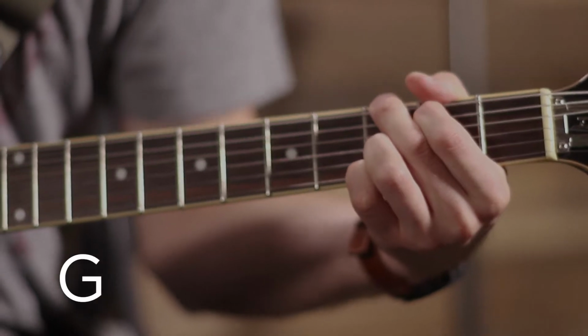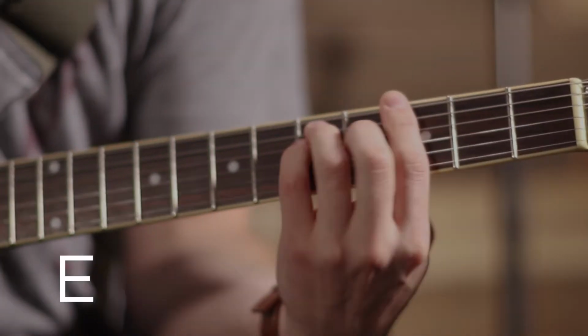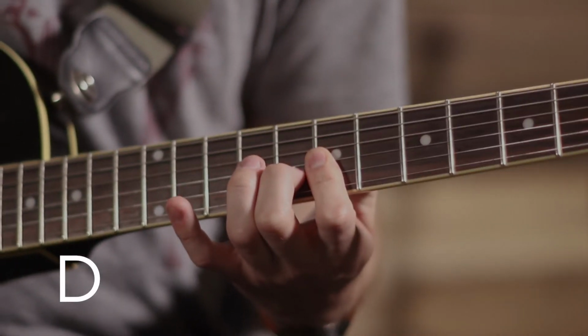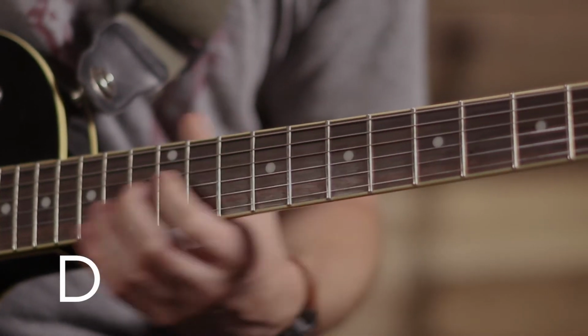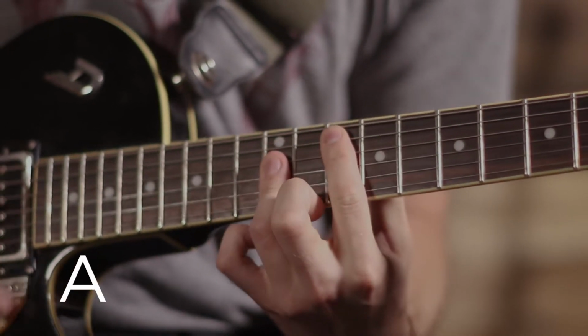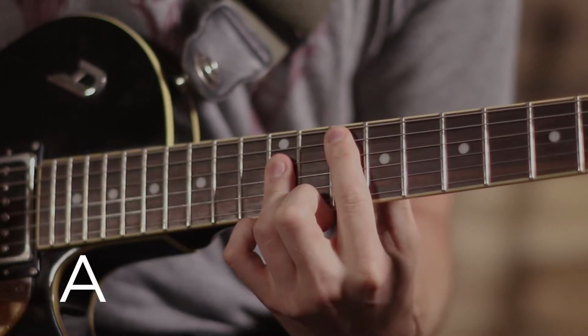Now I'm going to illustrate the CAGED method again, but I'm going to start on a different chord. Let's take G. This means that it would still go in the same order: G, E, D, C, A. So let's start on G. Now E, D, C, and A. Once you memorize this technique, you can find chords up and down the neck.